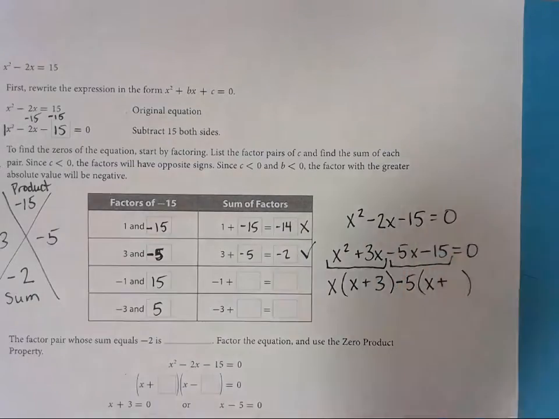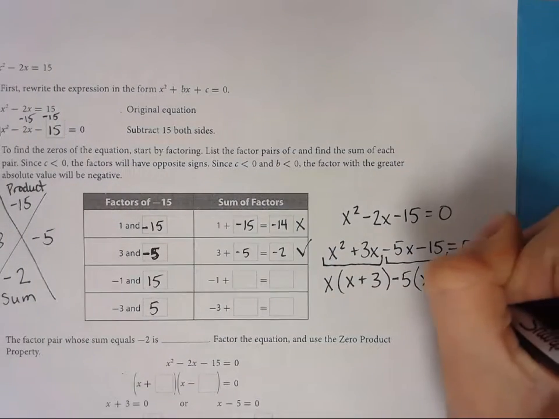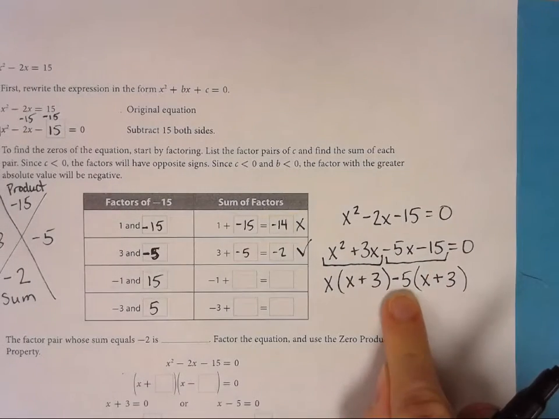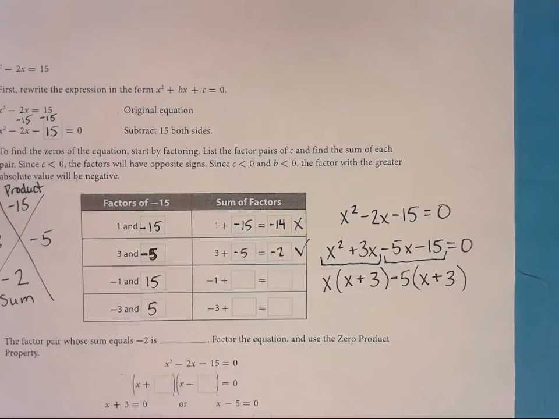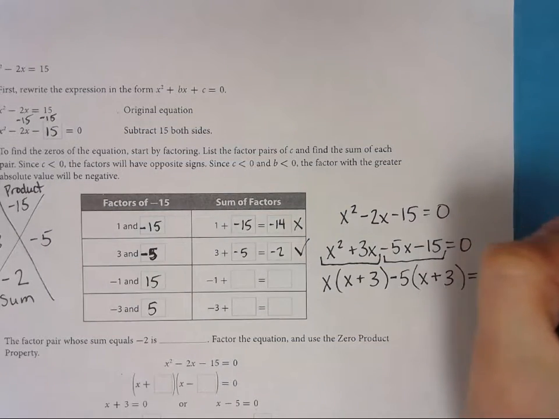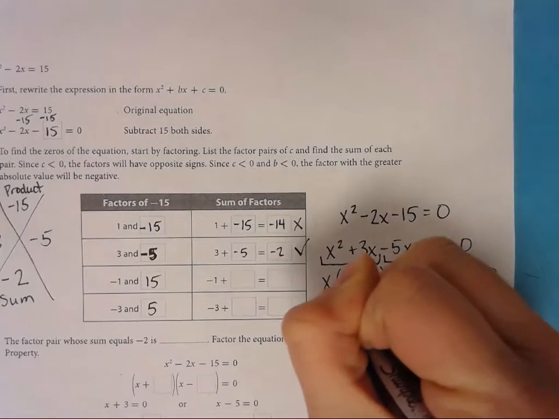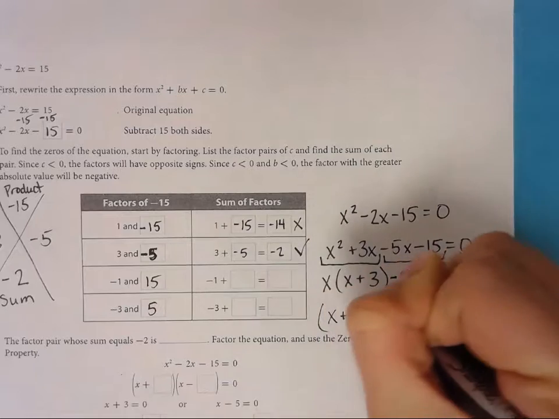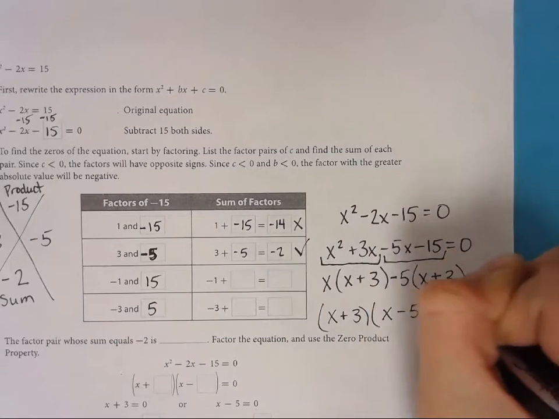So x plus 3, because negative 5 times 3 is negative 15. Notice your leftover parentheses match. That's what you want. So those make one parentheses, x plus 3, and x minus 5 is your other parentheses.